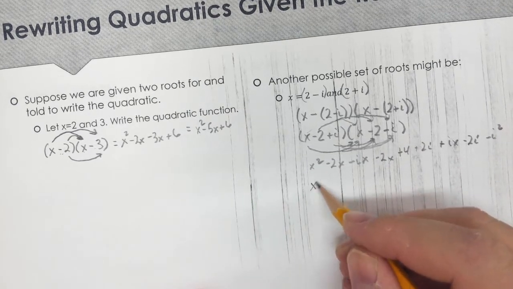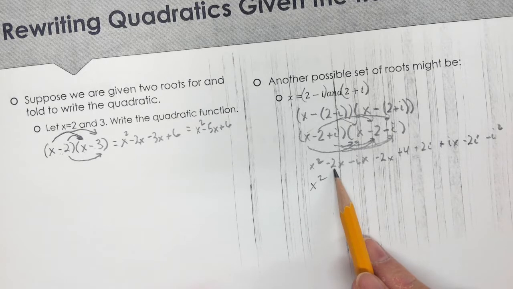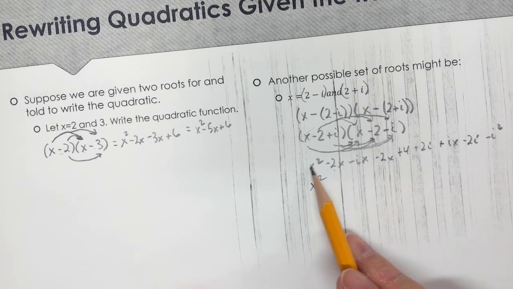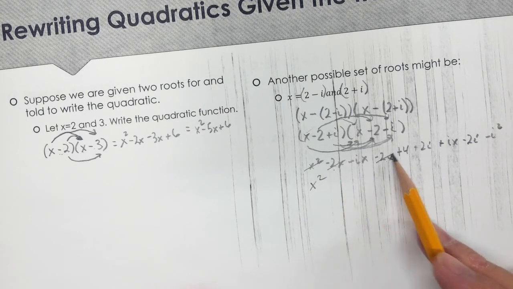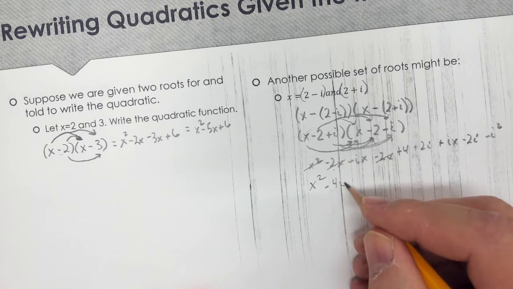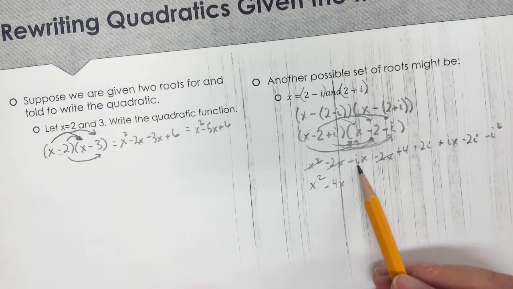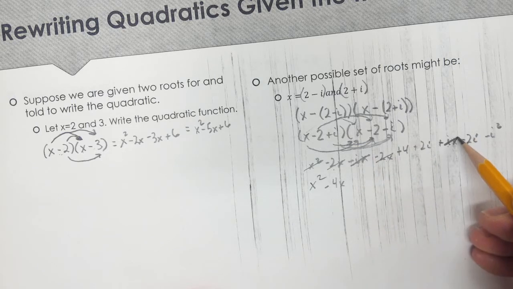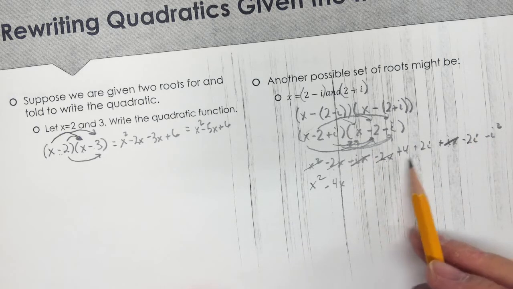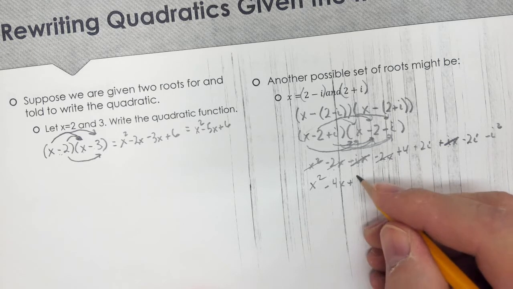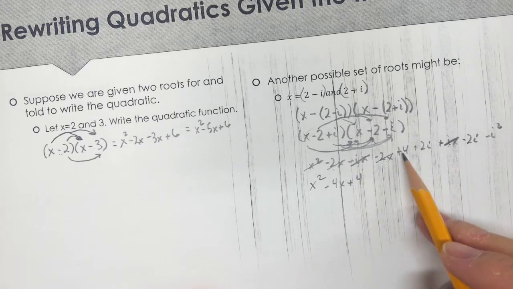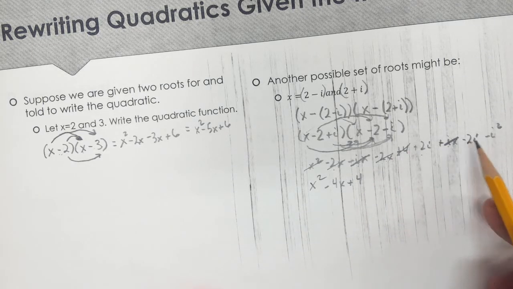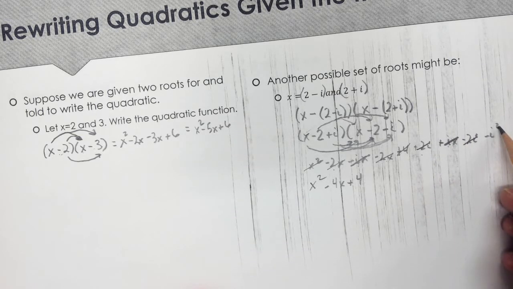Now I'm going to go through and simplify. This is still x squared minus 2x and minus 2x, minus 4x. Minus ix plus ix, that just goes away because that's 0. Plus 4, plus 2i minus 2i, that goes away, minus i squared.